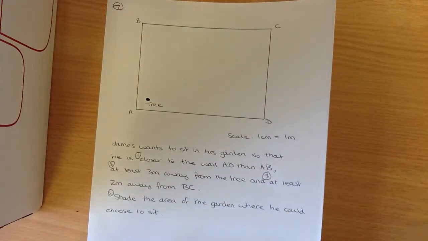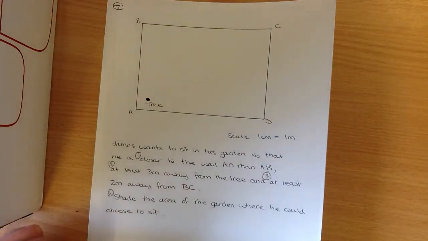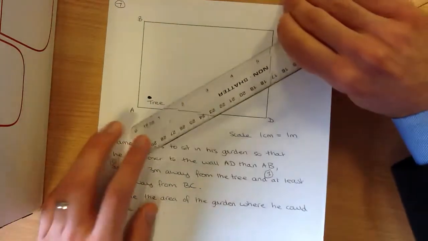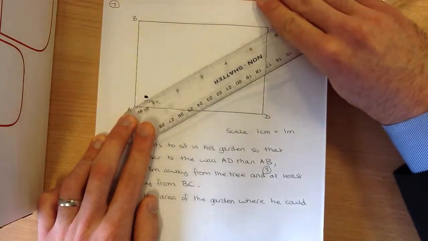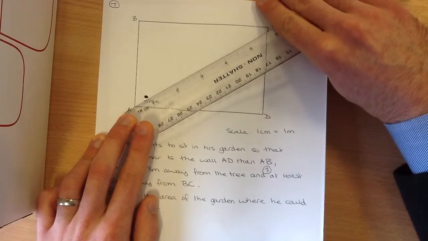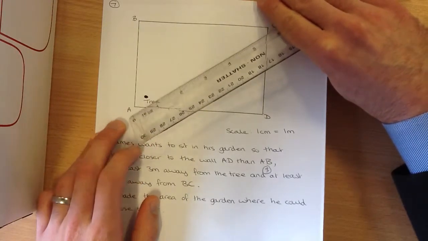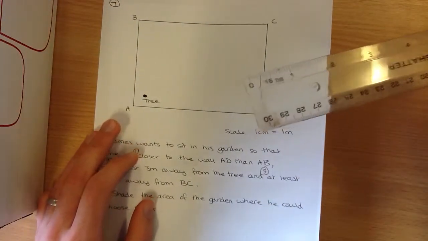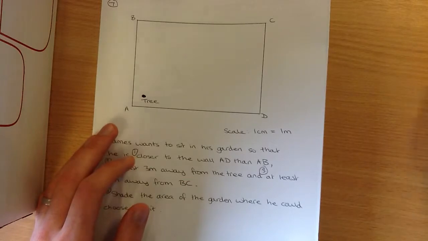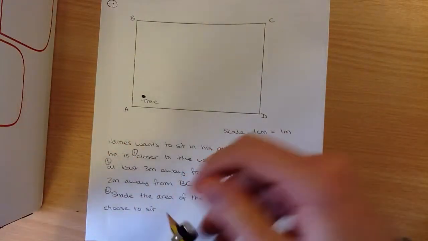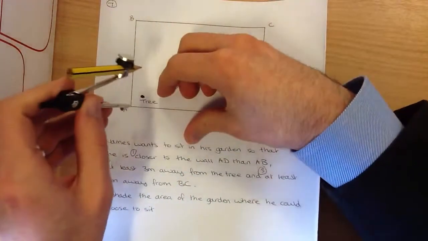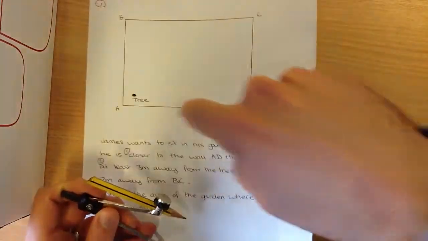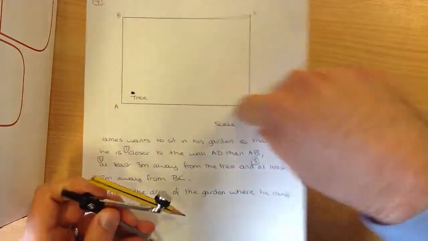So if I want to get closer to the wall AD than AB, a common mistake would be to just draw a diagonal line that goes from there to there, from corner to corner. But that doesn't split the lines AB and AD in half properly. What will do that is if we draw an angle bisector, which is a skill you learned earlier. So I'm going to bisect the angle between this line and this line.